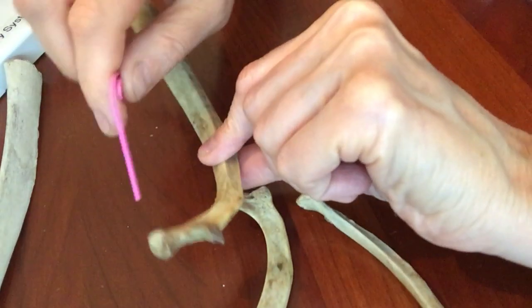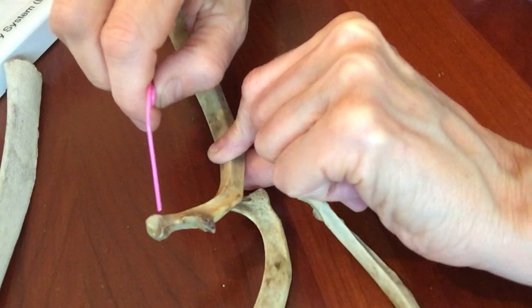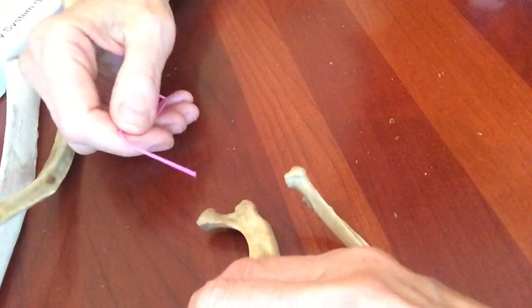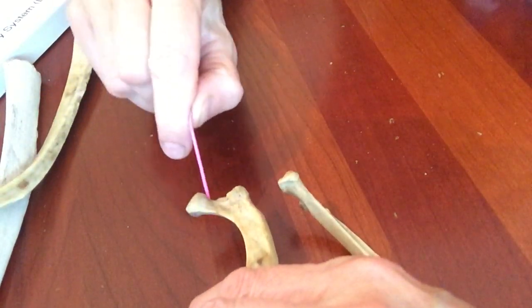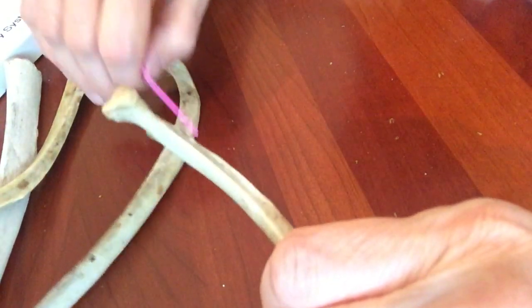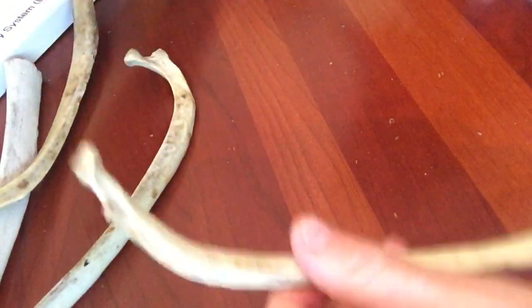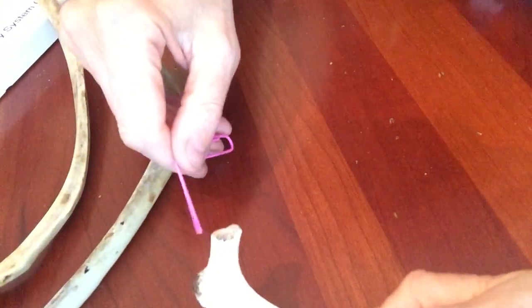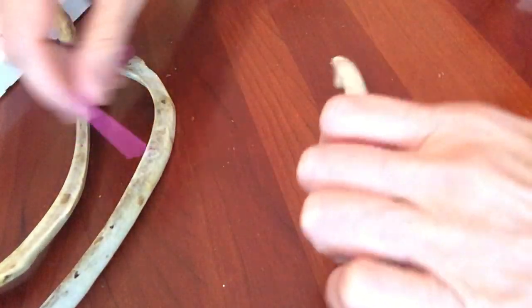Okay. And right below it is the neck, where there's a little bit of constriction. So we have a head here, and then right below it where it gets thinner again, that's called the neck. This one is hard to tell, it's a little weird. Won't use that one. And on this one, the head is here at the top, and right below it is the neck.